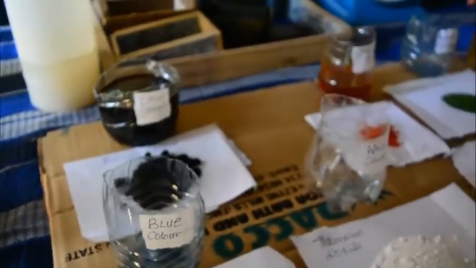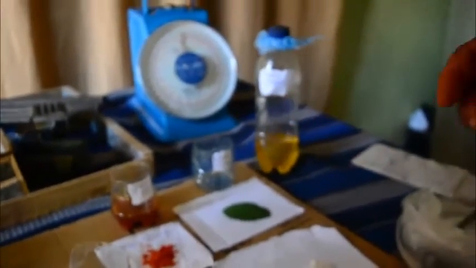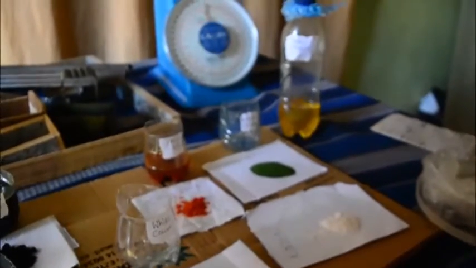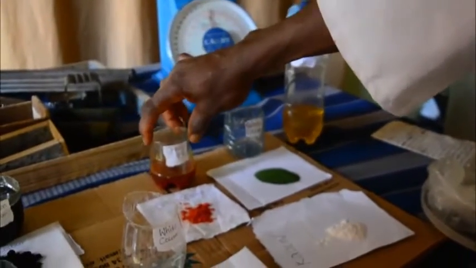You measure. Let us start with orange color. You measure out 50 ml.